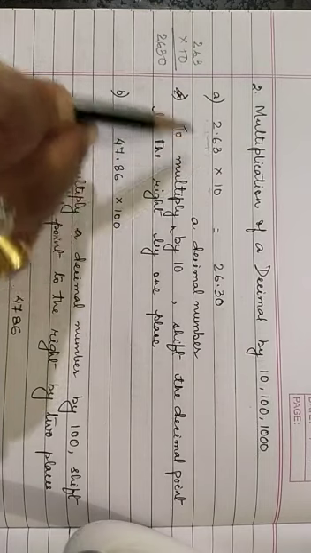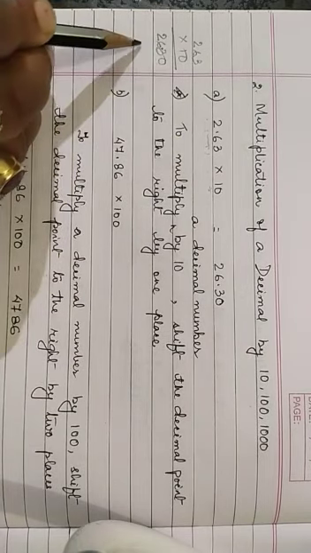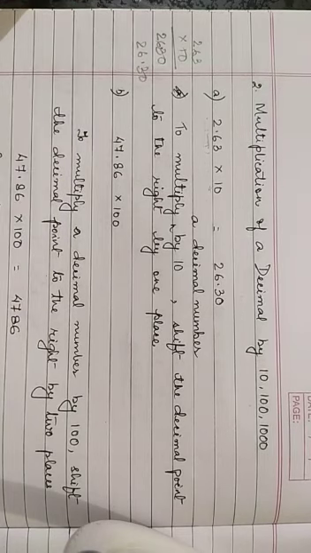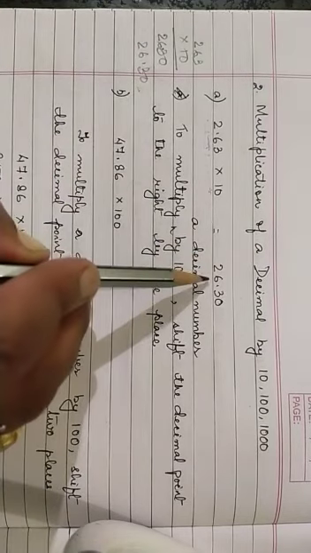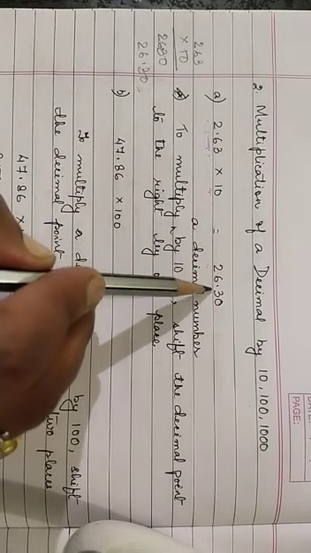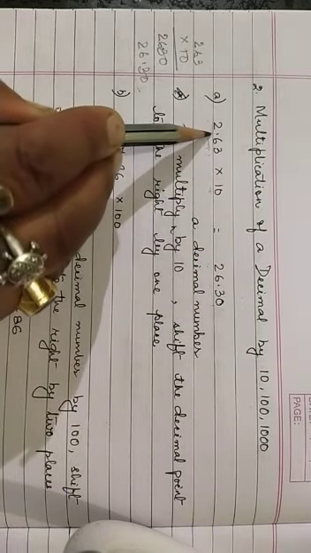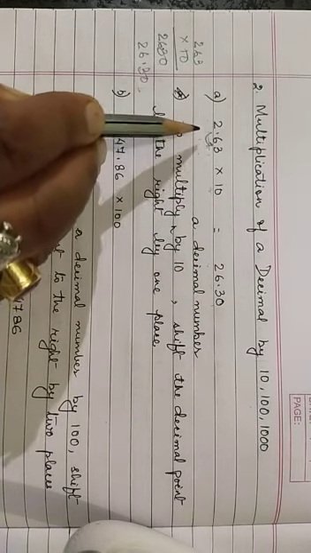Two decimal places. So you leave two decimal places and insert a decimal point. So this is 26.30. Without multiplying, we have got this answer as 26.30. How? By shifting the decimal point to the right by one place.